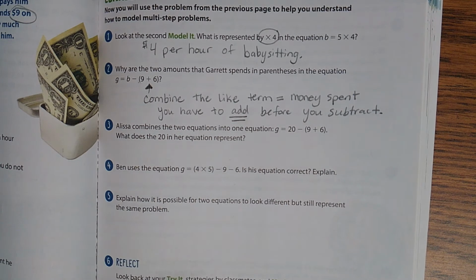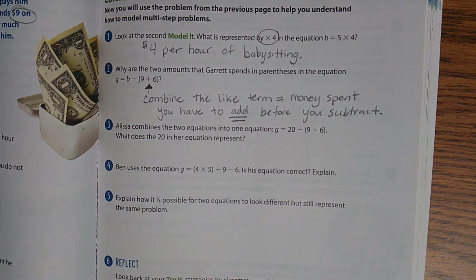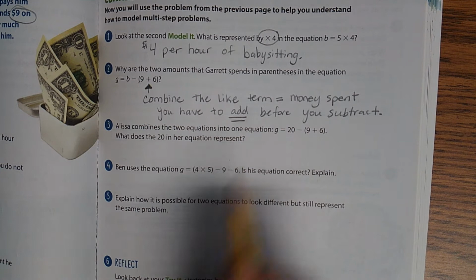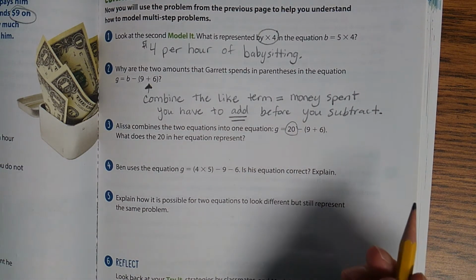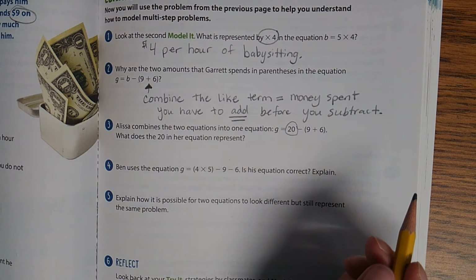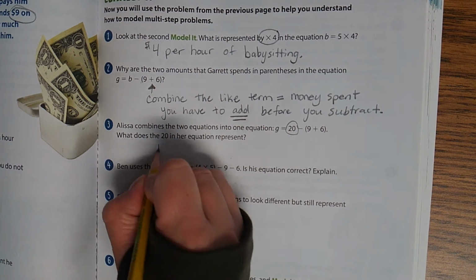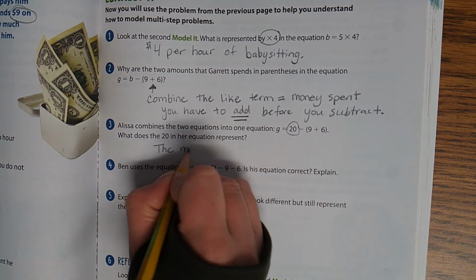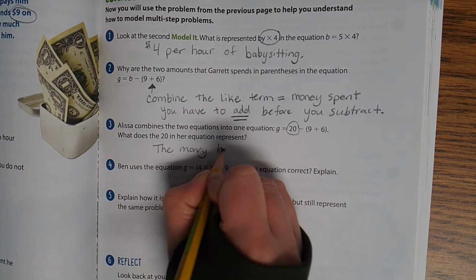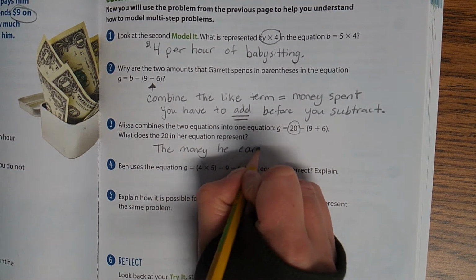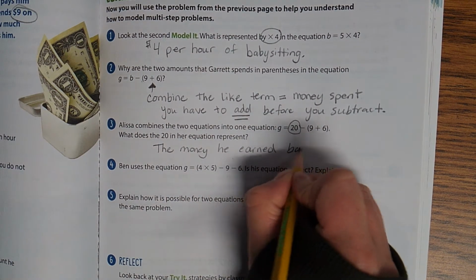Alyssa combines the two equations into one equation. G equals 20 minus 9 plus 6. What does the 20 in her equation represent? Do you know? What does this 20 represent? It represents the money he earned babysitting.